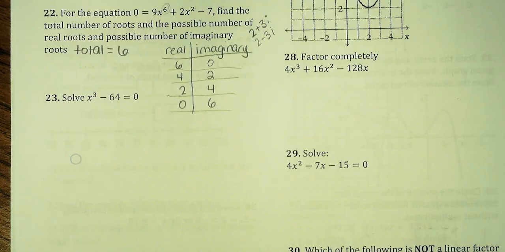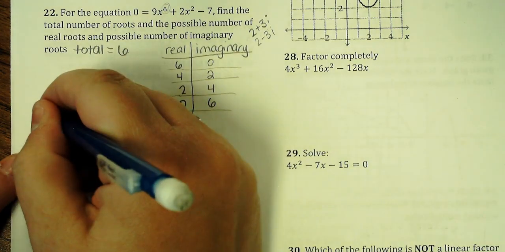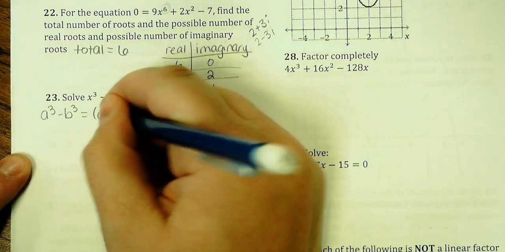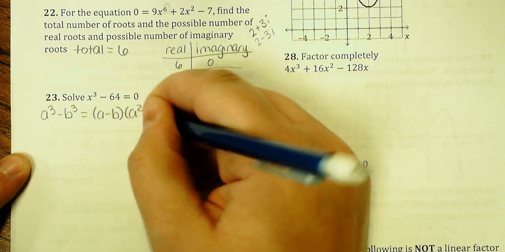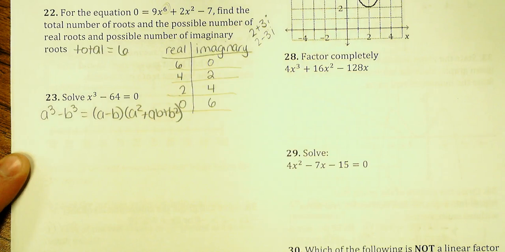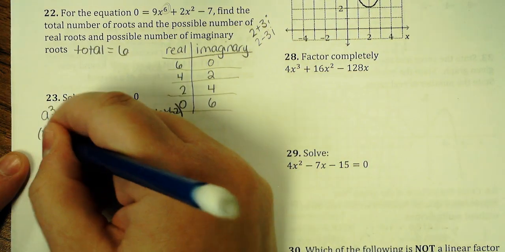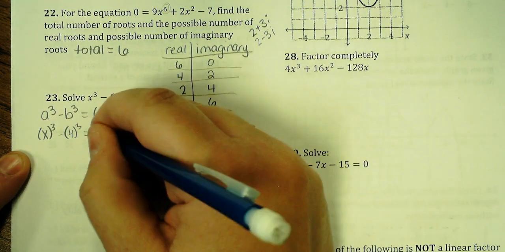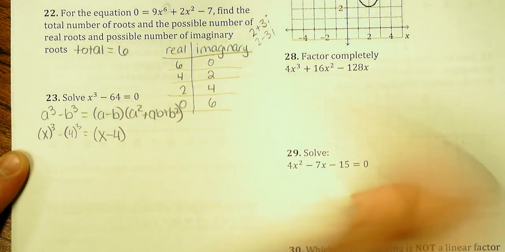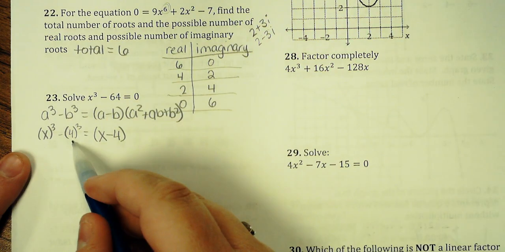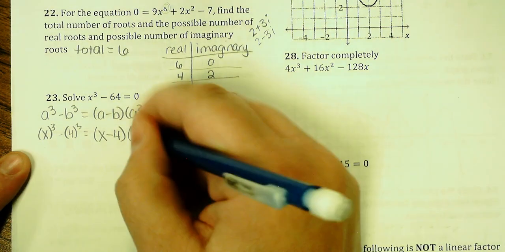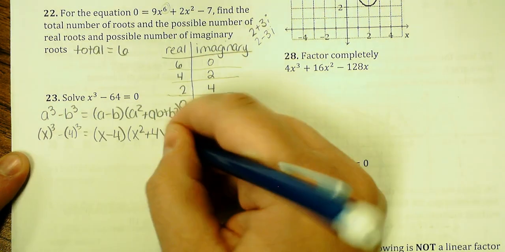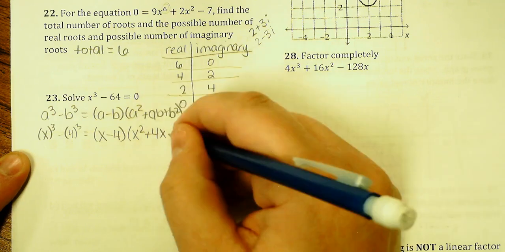Okay, so for number 23, couple ways to do this. This is a difference of cubes, and so the factored form here is a minus b times a squared plus ab plus b squared. And what I've got going on here, I have x cubed, and 64 is 4 to the 3rd power. So the factored form of this would be x minus 4. Everywhere I see an a, I'm going to replace it with the letter x, and everywhere I see a b, I'm going to replace it with 4. Now a squared would be x squared. A times b is 4 times x. And then b squared here would be 4 squared, which is 16.